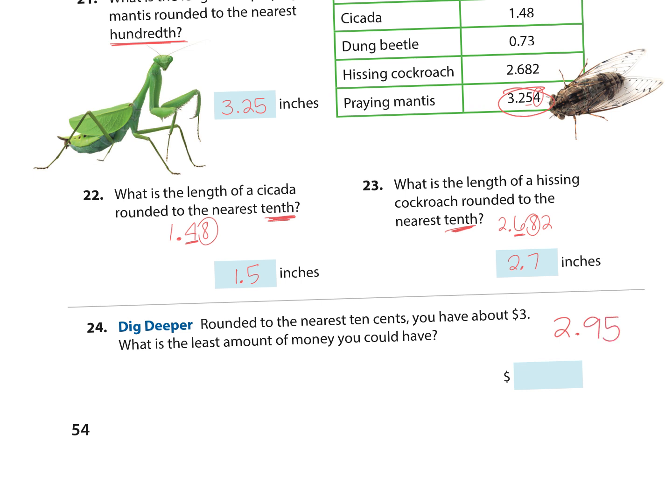Guys, it should be $2.95 because what happens? It's the least amount of money I could have because if I have a 9 in the 10th place, I know it's going to round it all the way up to $3. But if I'm rounding to the 10 cents, okay, to the 10th place, that means with money, I always have to have 2 digits after the decimal. Are we all paying attention? Make sure we're listening. Okay. So I know that I've got to have 2 digits after the decimal.